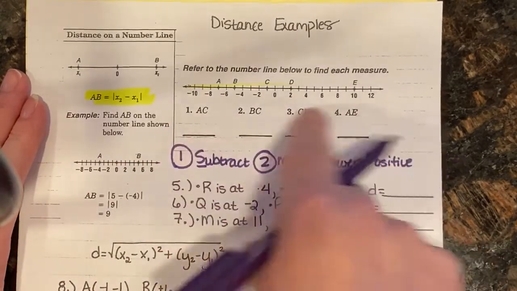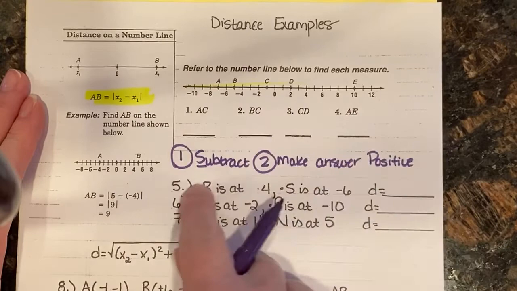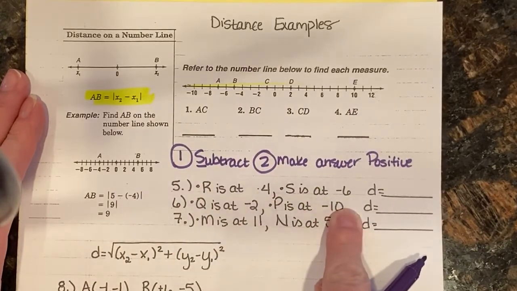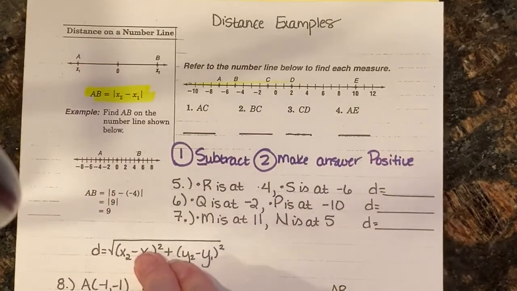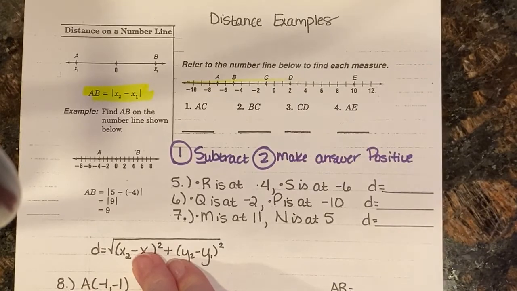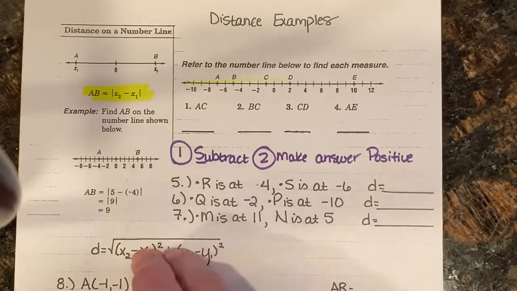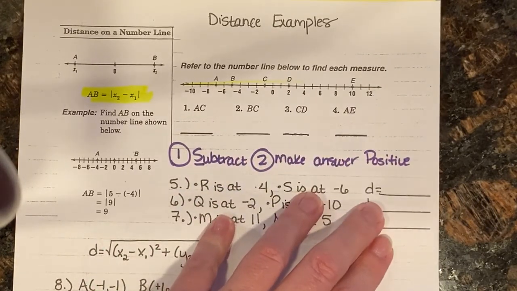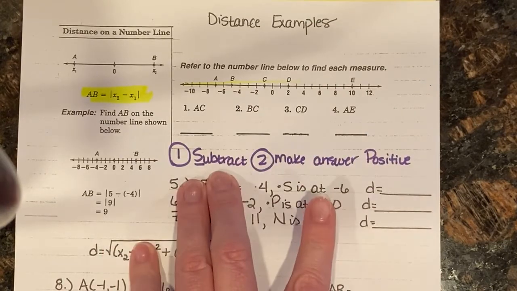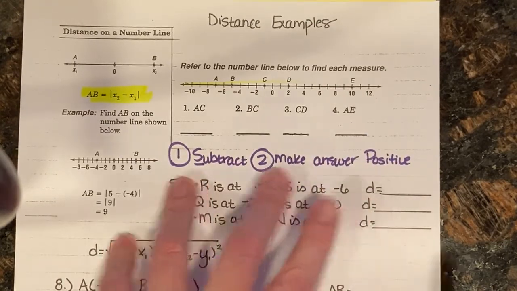You may have some with the number line. You may have some without the number line. It's just going to depend. It doesn't matter which one you have. It's still going to be done the same way. So don't freak out if you don't have the number line. You're still going to subtract, make the answer positive.